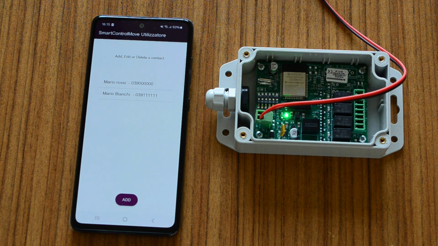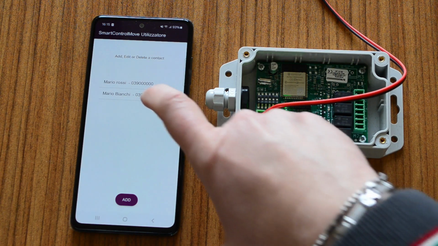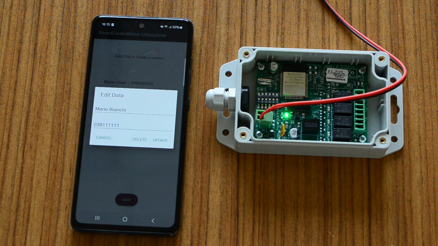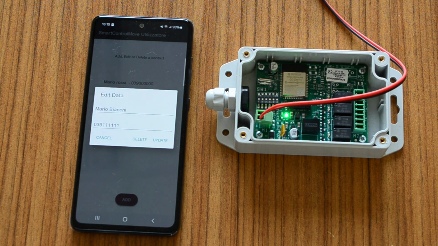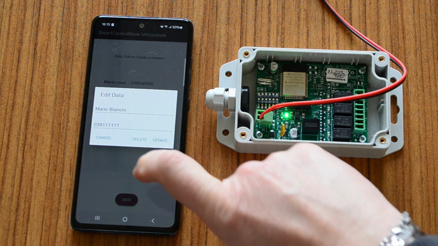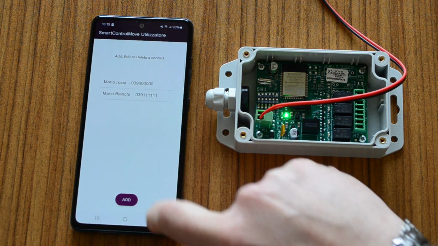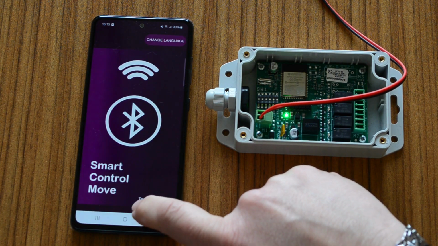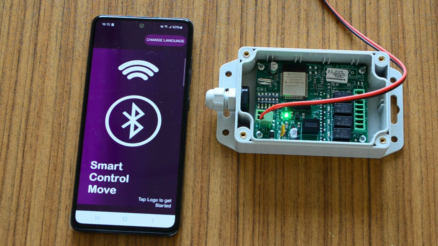You can make changes to the stored names by simply pressing on the name. You can change the name and telephone by pressing Edit or delete the contact by pressing Delete. To return to the home screen, press the arrow at the bottom right.